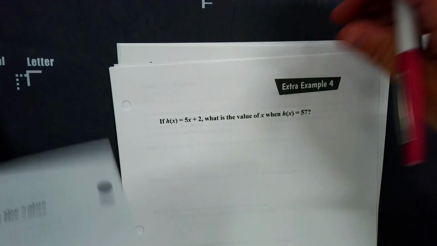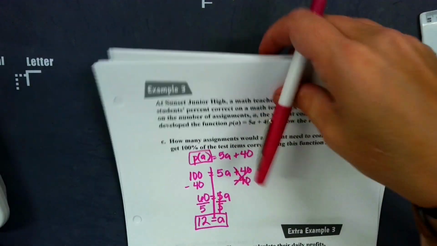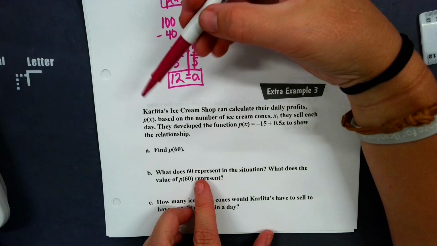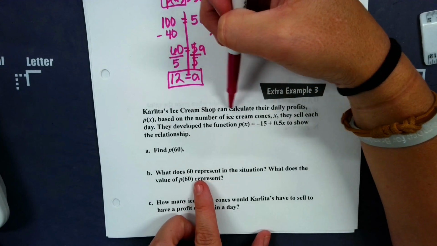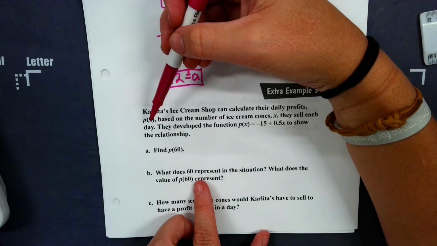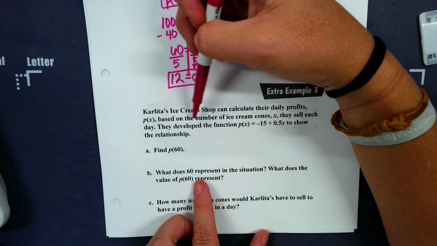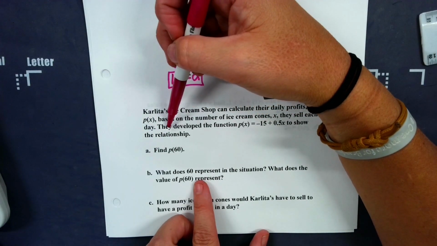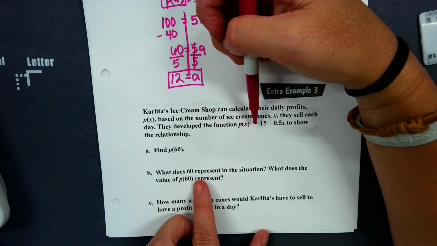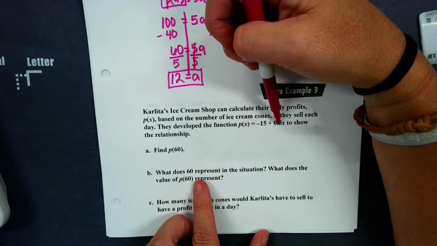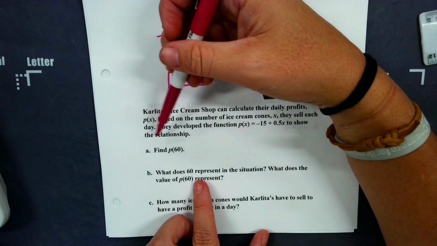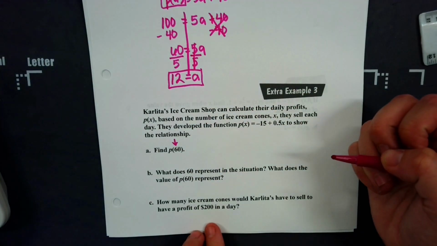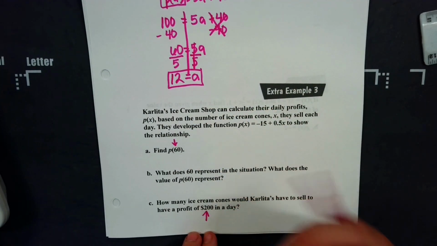Okay. I think this is the one. I'm going to let you guys try this one, but we're going to read it out loud together. Carlita's ice cream shop can calculate their daily profits, P of X, based on the number of ice cream cones X they sell each day. They develop the function P of X equals negative 15 plus 0.5X to show the relationship. So you're going to find when X is 60 first, and then she wants to make $200 that day.